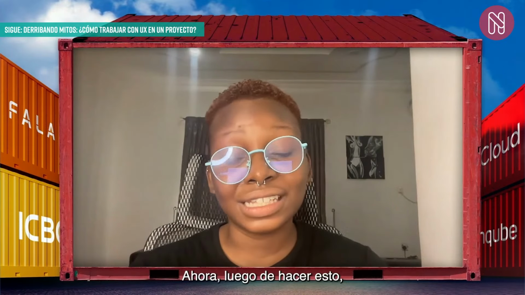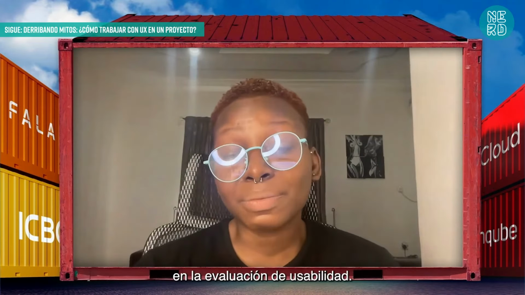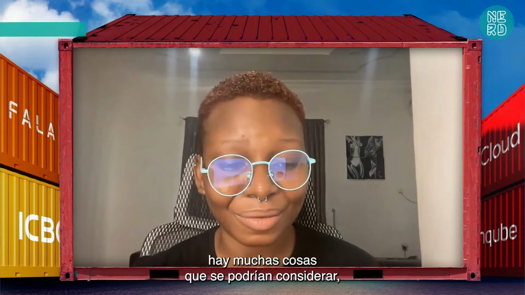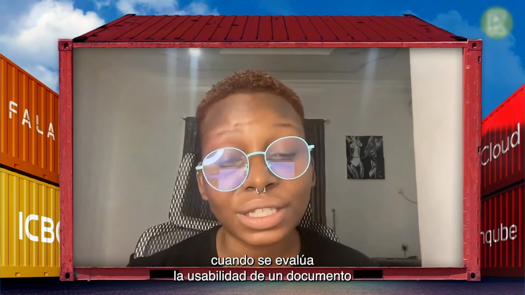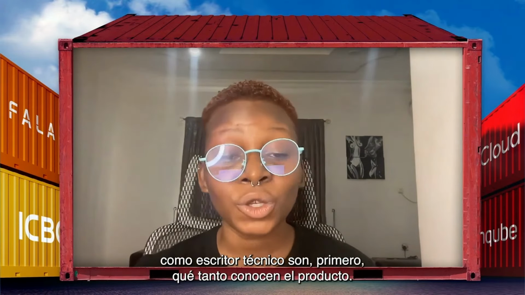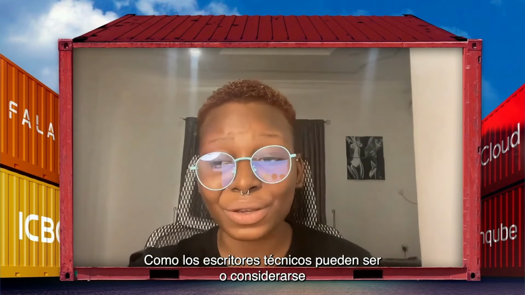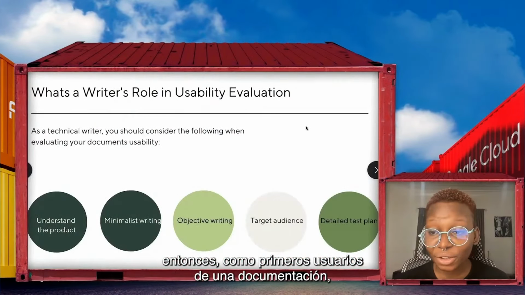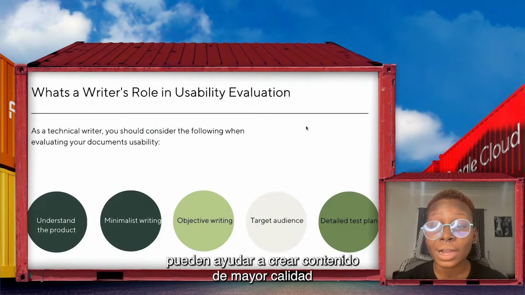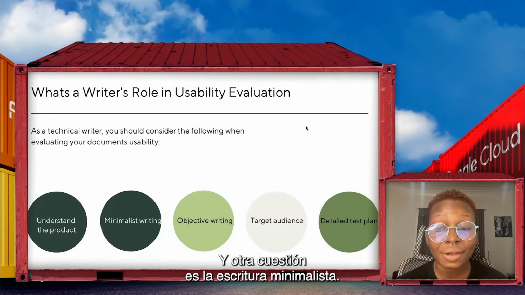Now, after this is done, another angle to also look at is your role as a technical writer in the usability evaluation. As technical writers, there are so many things that you could take into consideration, but some of the things to consider when evaluating the usability of a document as a technical writer is first, your understanding of the product. Since technical writers can be considered as first users of a product or a documentation, they can actually help create more high quality content about that particular documentation.